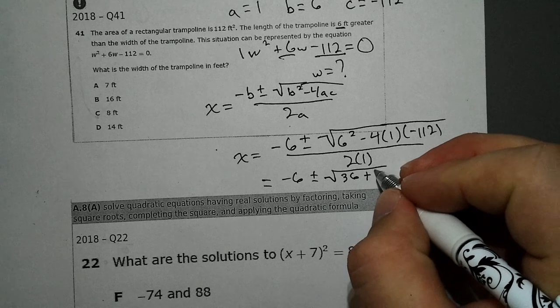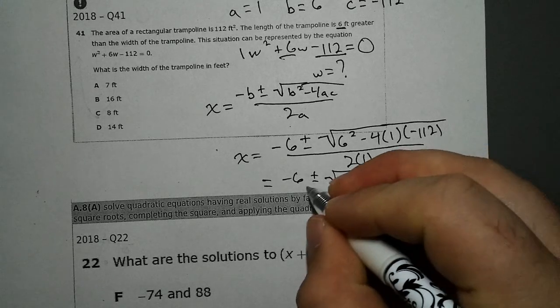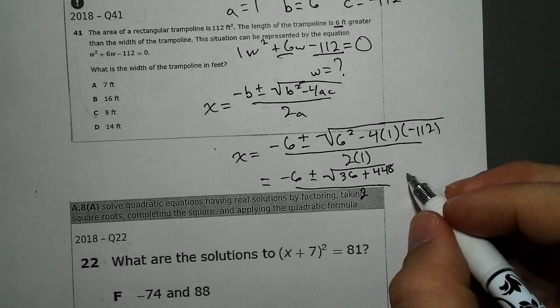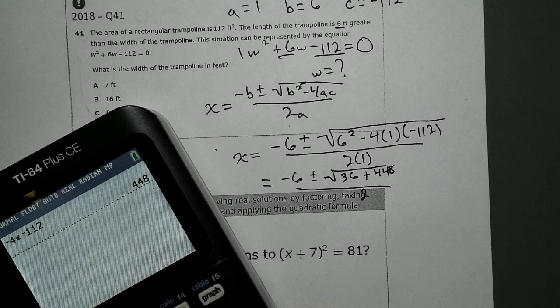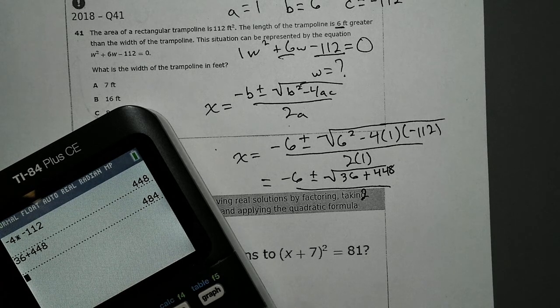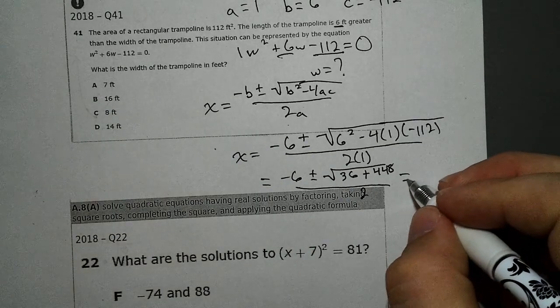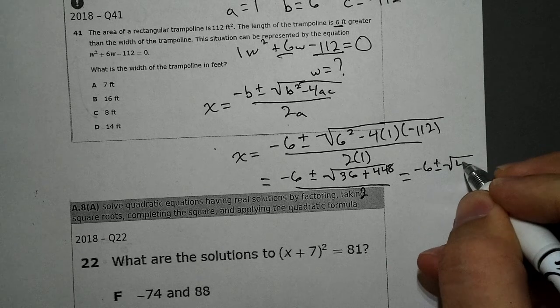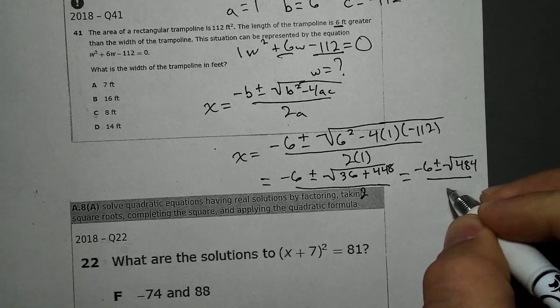So it's positive 448 over 2 times 1, which is 2. Let's put those together. So 36 plus 448 is 484. So we get negative 6 plus or minus the square root of 484 over 2.